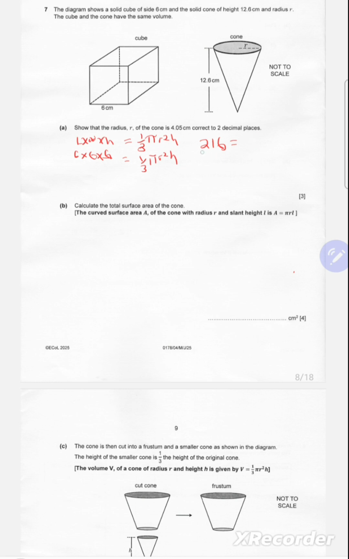So we see that this is the volume of the cube and the volume of the cone. We have 216 equals 1 over 3 pi r squared, then multiplied by our height, which is 12.6. So we can multiply by 3 on this side and by 3 on this side, so this cancels this.